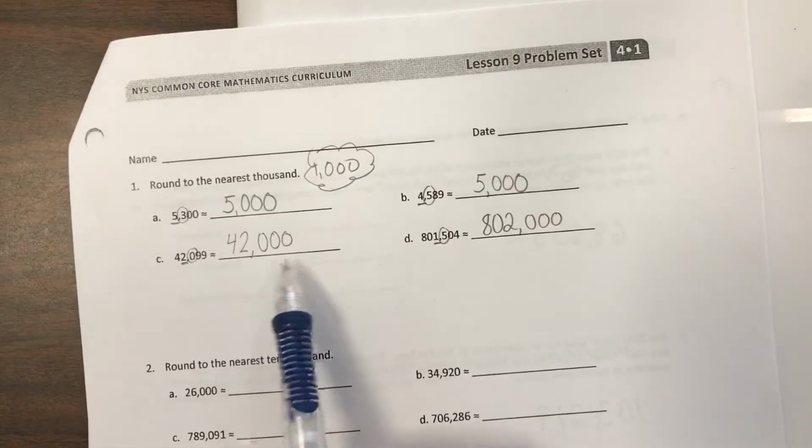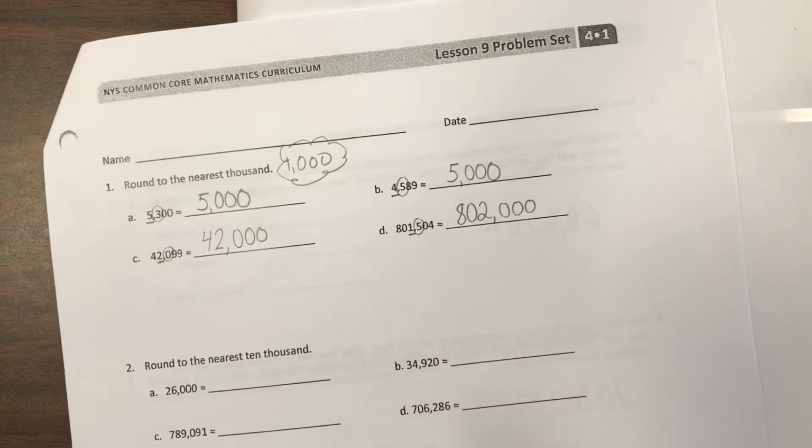Boop, boop, boom, 3 zeros. Boop, boop, boom, 3 zeros.